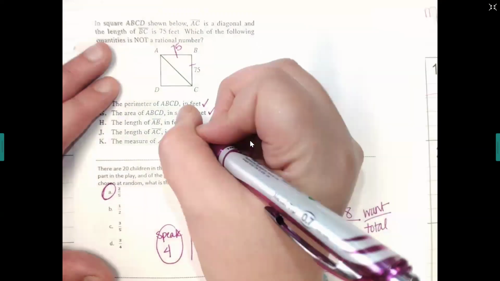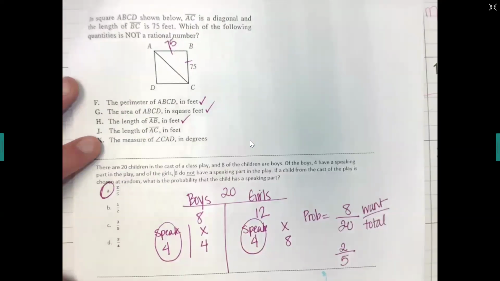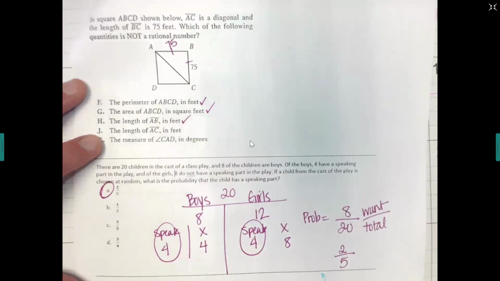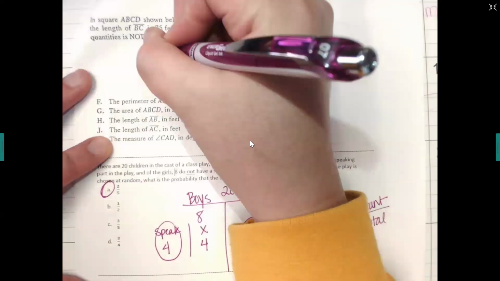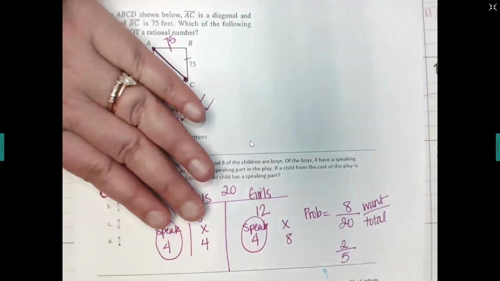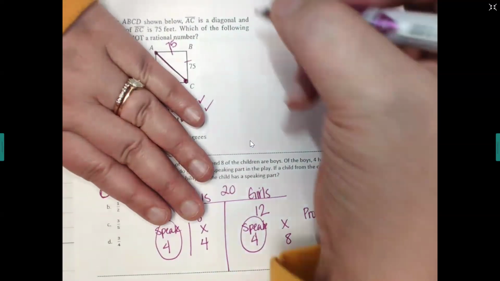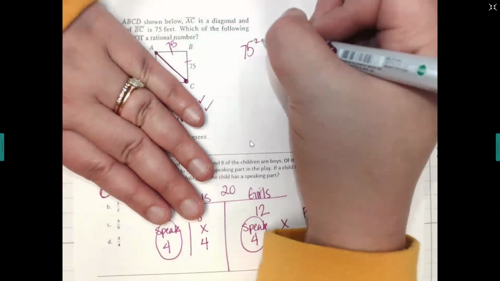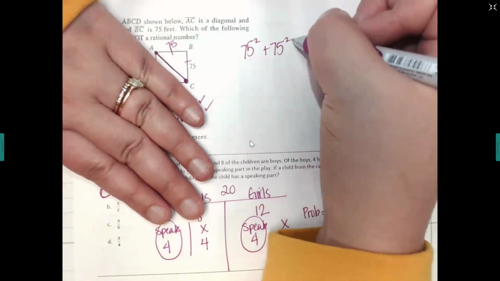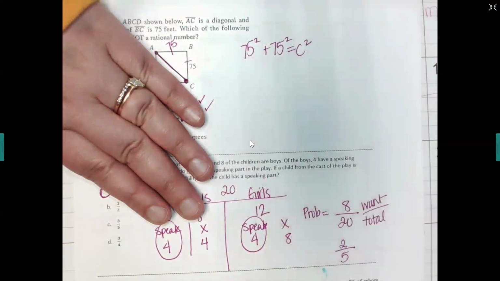Okay, the next one says the length of AB. Well, AB is this distance right here. What is it? 75, which is rational. It's not a repeating decimal. Okay, and then it says the length of AC. How would I find that distance? Pythagorean theorem, so it'd be 75 squared plus 75 squared equals c squared.